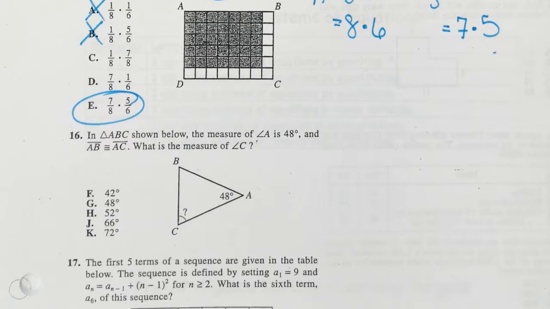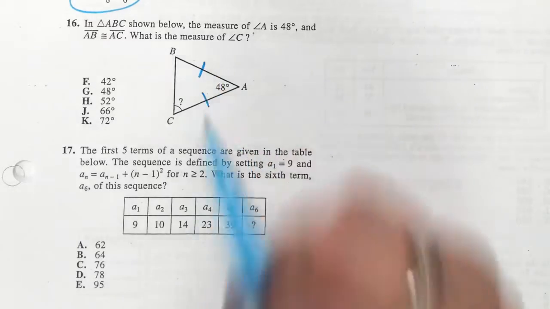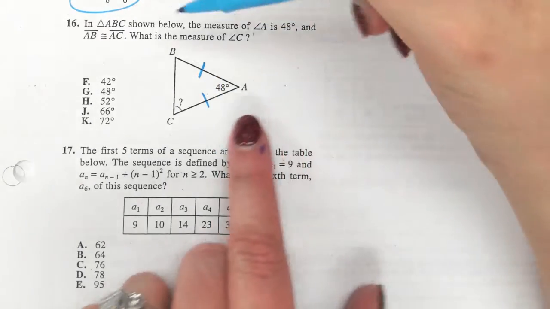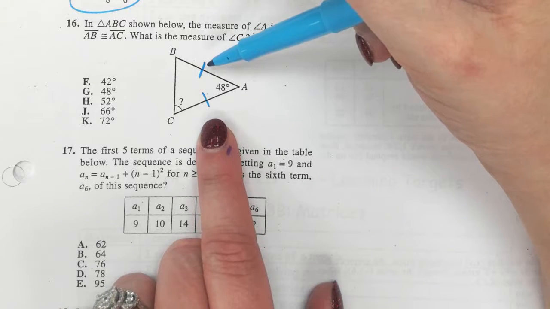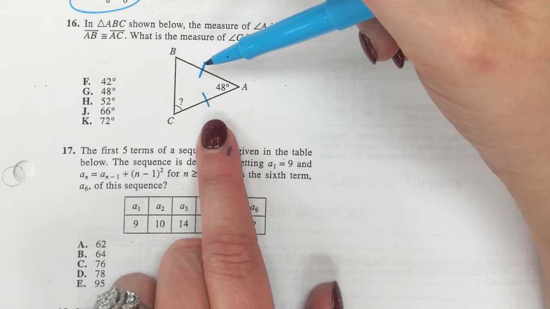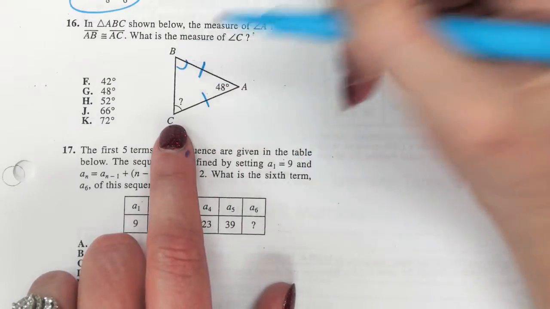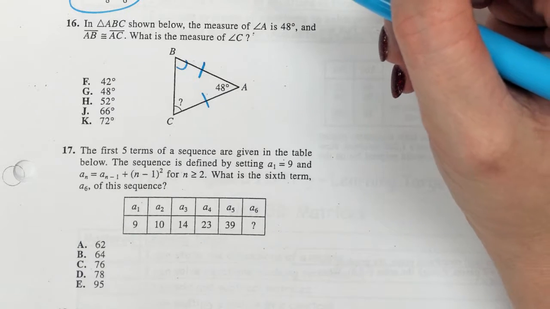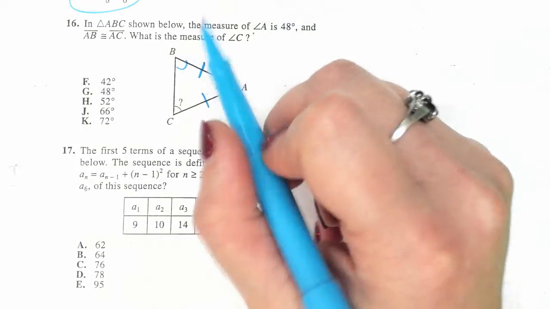All right, let's look at 16. 16 told us that A was 48 and that AB was equal to AC. Y'all okay with that? All right, and in geometry last year, you had a theorem that said if those two sides were congruent, what do you know? The two angles are congruent, right, Luke? Okay, so if we don't know what those two angles are called, like we don't know how much they are, what can we call them? In math when we don't know something. X.